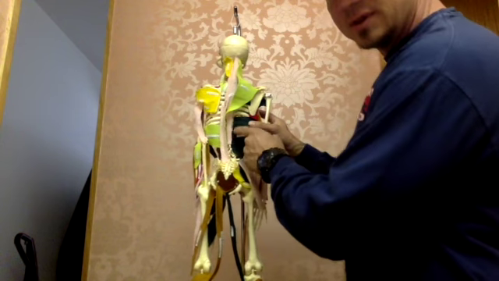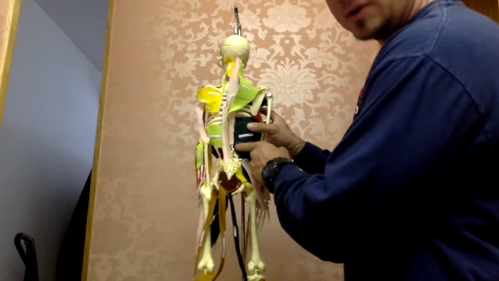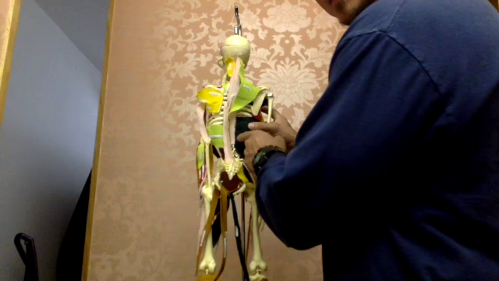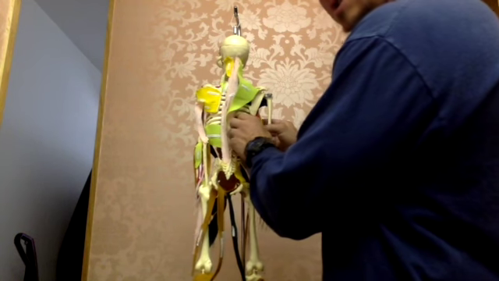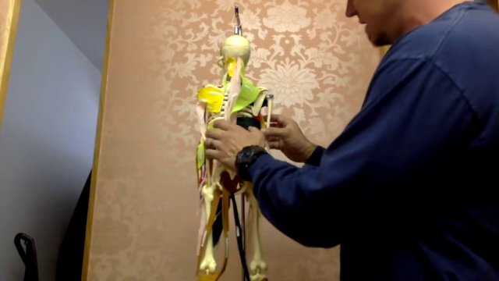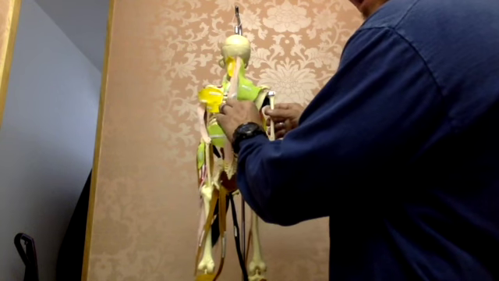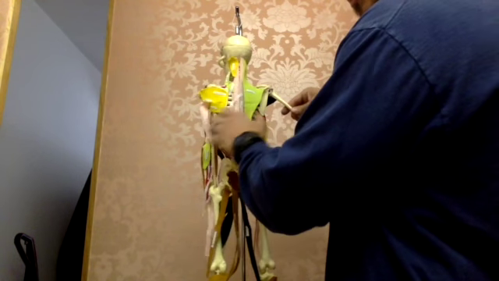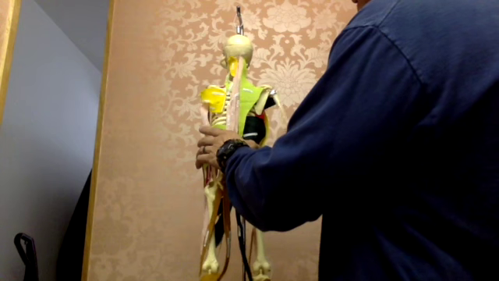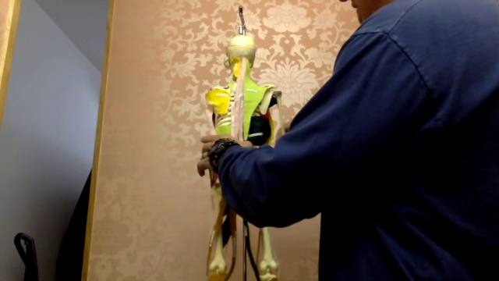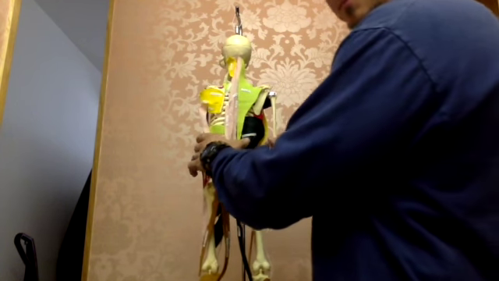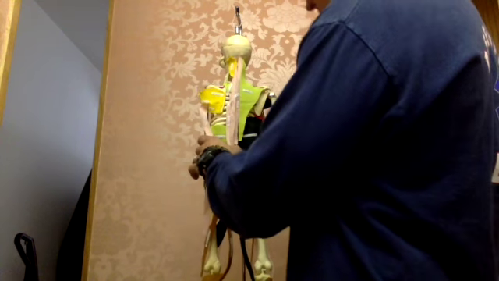Right here is where it starts, and then it comes around and it attaches to the humerus over here on the other side. And it basically acts to bring the arm in, adduction, or extend the arm, or medial rotation of the arm. Pretty simple, but it's a big muscle too.